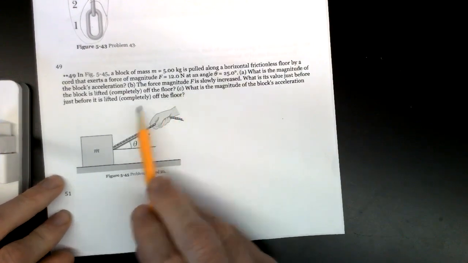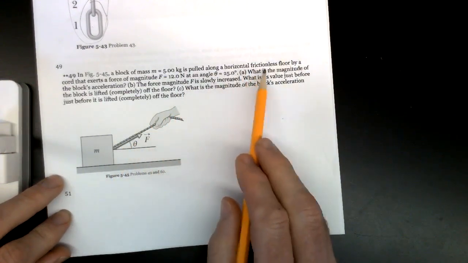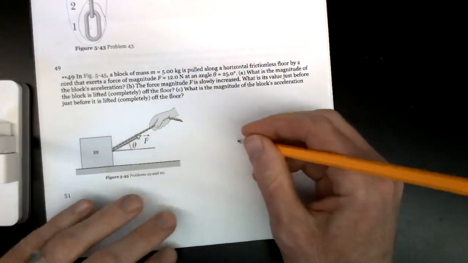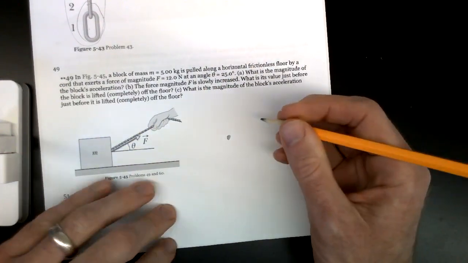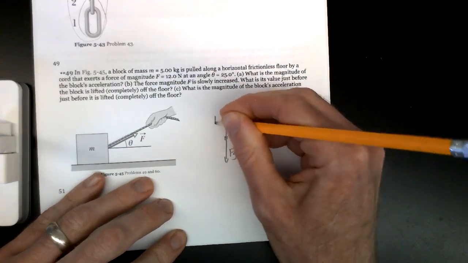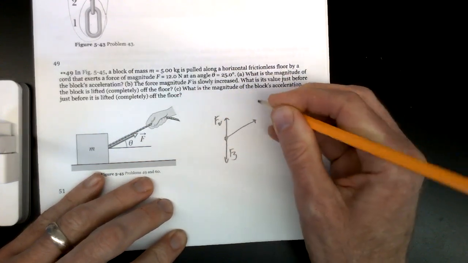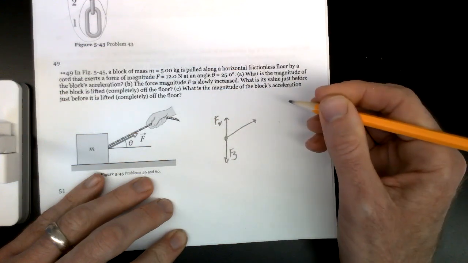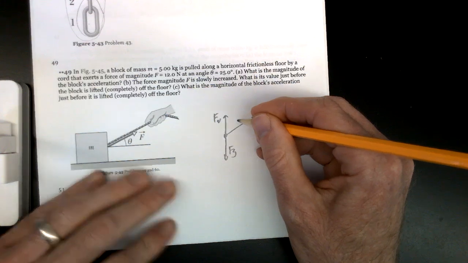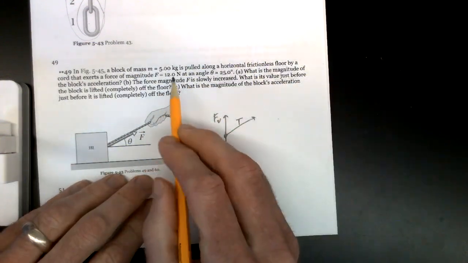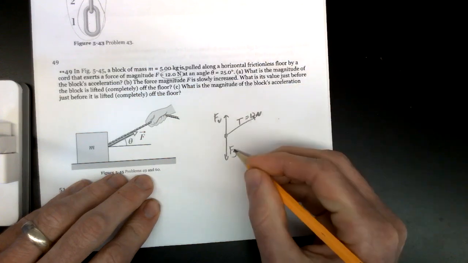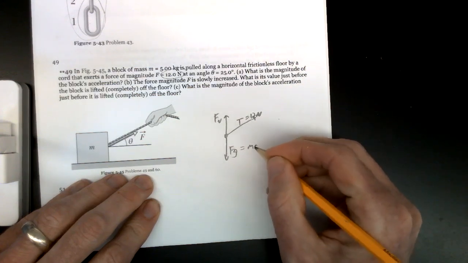Okay, good. Block of mass m is pulled by this horizontal force on a frictionless floor, so that's easy. What's the magnitude of the block's acceleration? Okay, so pretty easy. Just draw a free body diagram. There's my force of gravity. There's my normal force. And then here's my other force. I guess I'll call it T, since it's a rope. Sure, you could call it F or you could call it T, either way. You know it's going to be 12 newtons. This one is going to be mg down here.